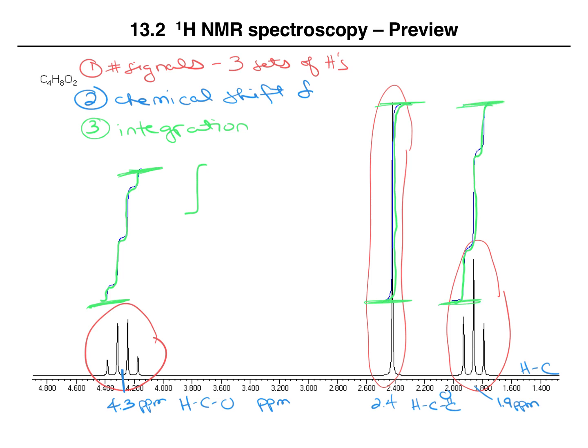integral. And so for this particular spectrum, the integration tells us that there is a ratio of 2 to 3 to 3. So if 2 hydrogens give rise to this signal, then there are 3 hydrogens that give rise to this signal and 3 hydrogens that give rise to this signal. That gives us, in this case, a total of 8 hydrogens, which is what we have in our molecular formula.